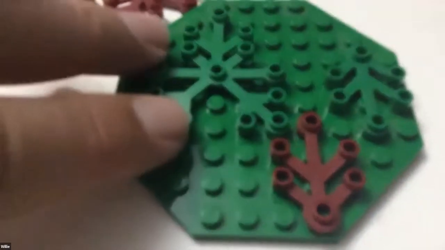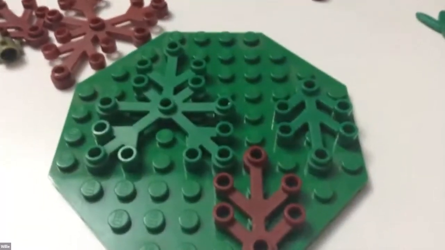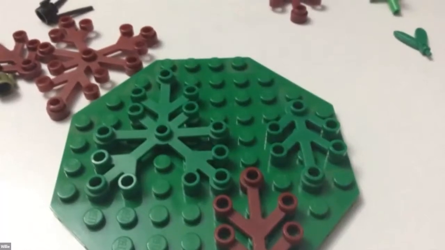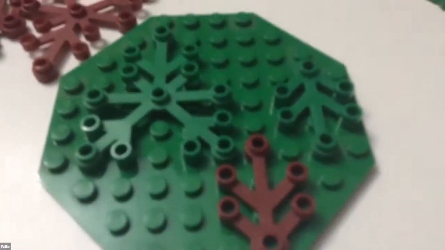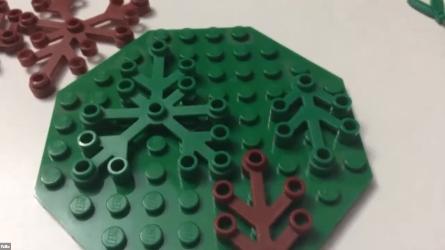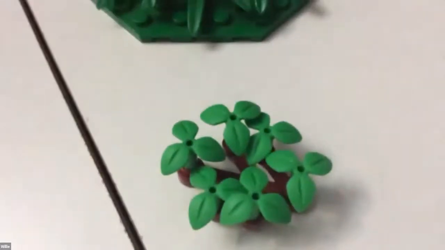Okay, so earlier I spoke of using leaves as ground cover. I'm going to show you that. I am going to scoot over here to where I've used some of these little potter leaves. There we go. So the little potter leaf is very nicely attached inside the leaf to go on the ground.